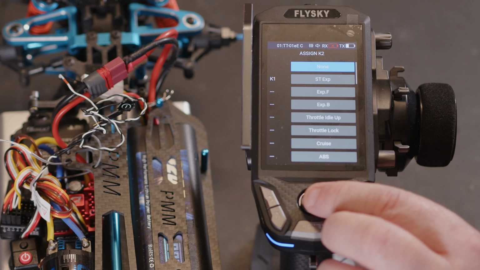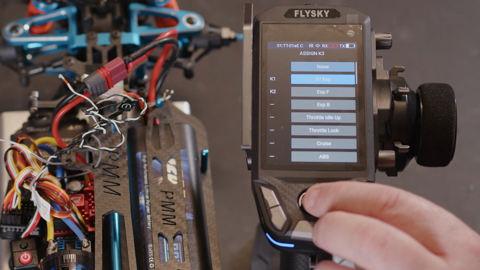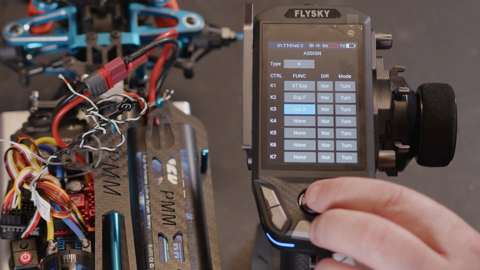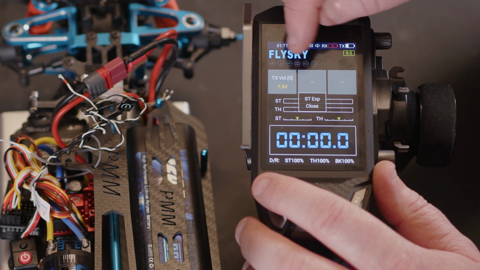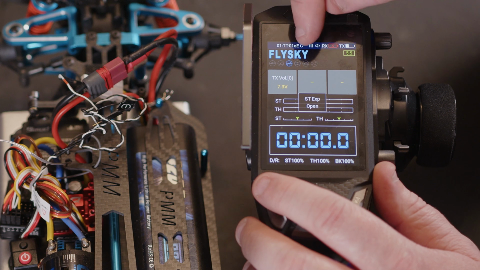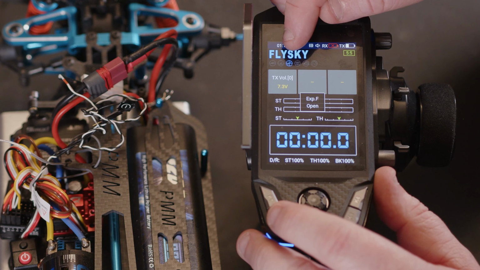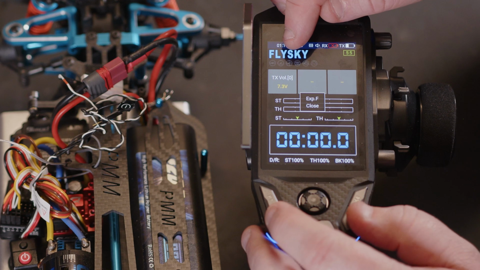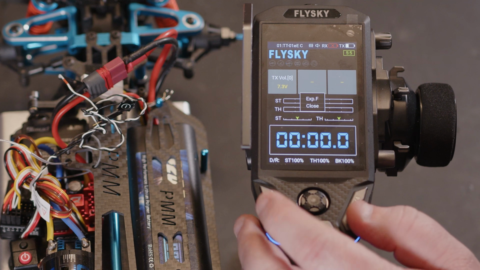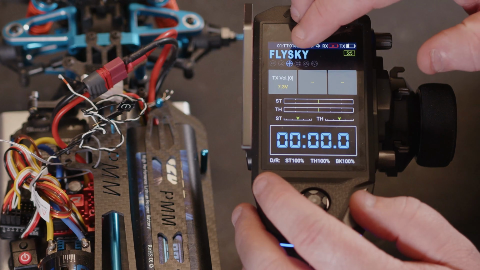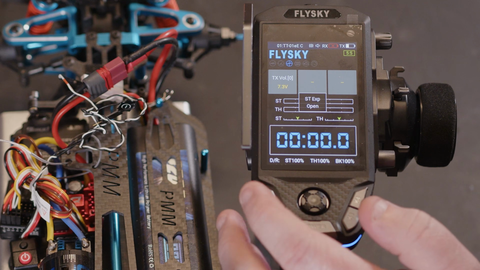If we go into K2 we can set that to forward, K3 we can set to brake, and then if we back out, you see as soon as you press it you get the pop-up tip telling you that it's open or closed, and you get the little icon come on, and if you see the icon on you can tell that you've got at least one of your exponentials turned on. So it just lets you know, it won't tell you which one, but it will let you know that you've got at least one of these enabled.